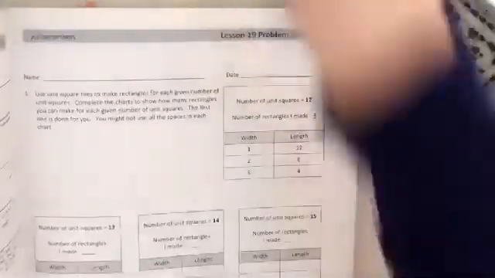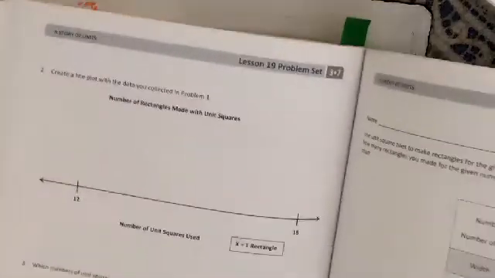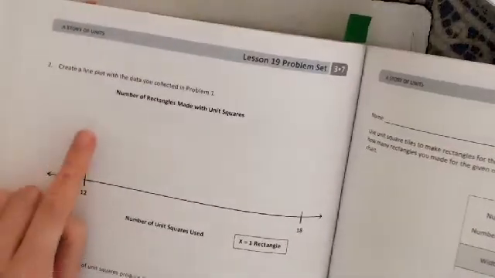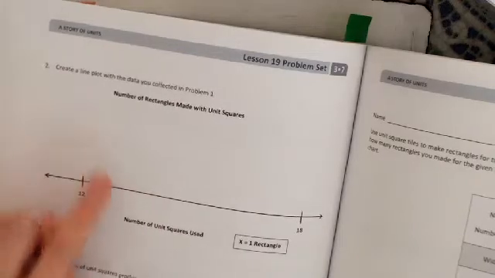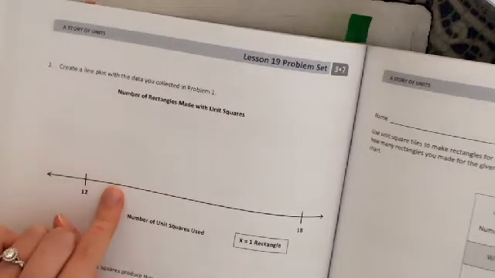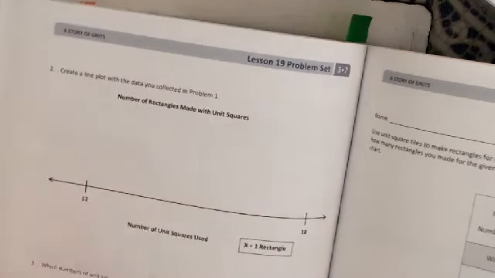So in the example on the front, how many different rectangles can you make with 12 unit squares? 3. So for 12, you would put 1, 2, 3 X's, because we could make 3 rectangles. But for 13, you know we can only make 1. So you can only put 1 X for 13. And that's how you're going to fill out that line plot.